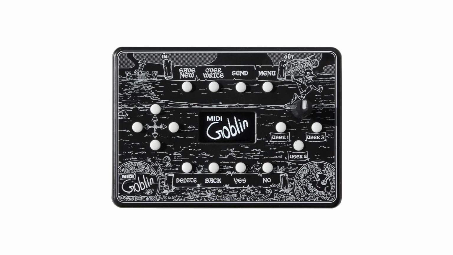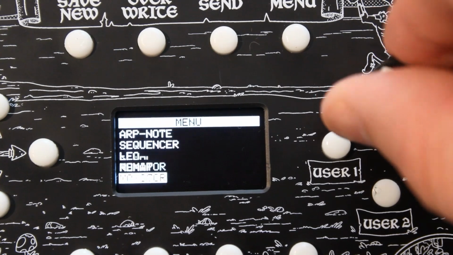MIDI Goblin's got a better screen now. It's bigger, and it has a significantly higher refresh rate than the previous version. This prevents bottlenecking and allows MIDI Goblin to run a lot smoother. It does cost more, and will affect MIDI Goblin pricing down the future, but it's very much worth the extra couple bucks. Next up, we have the endless encoder.